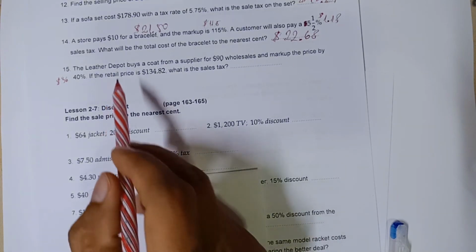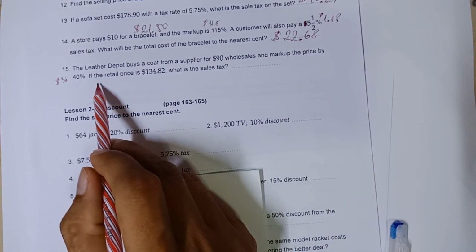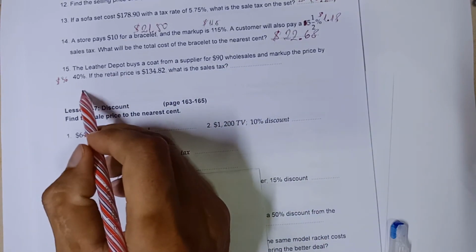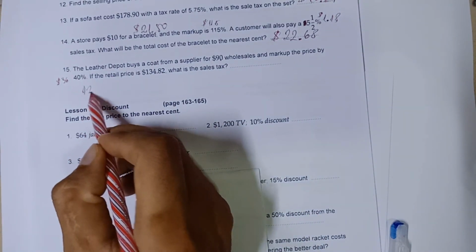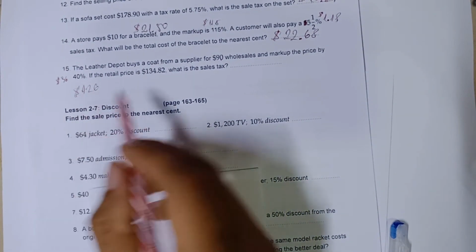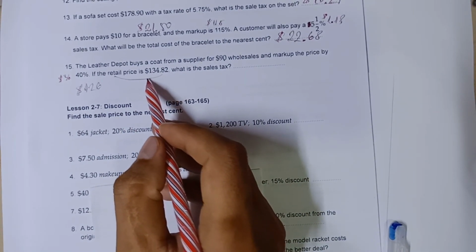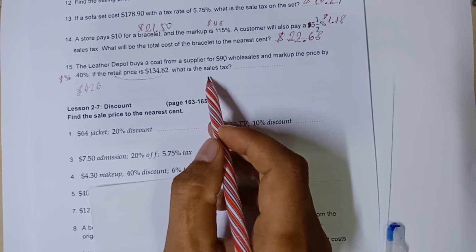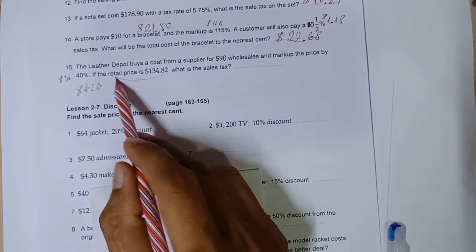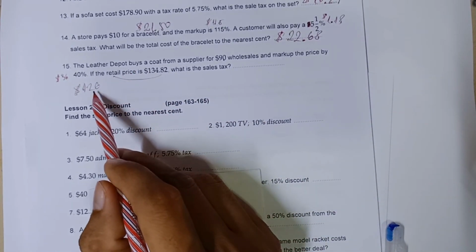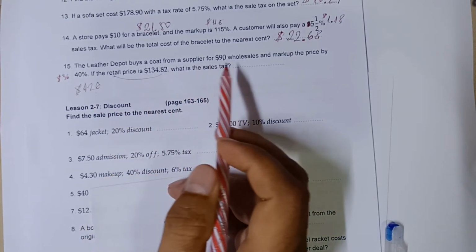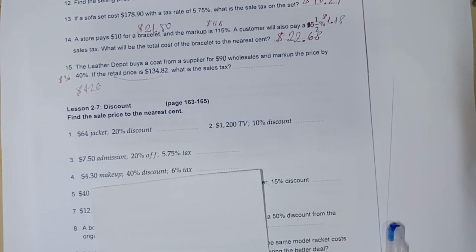So the selling price is $126, but the retail price is this value. So to find the sales tax, all you need to do is use this retail price minus the selling price, then you have your sales tax.